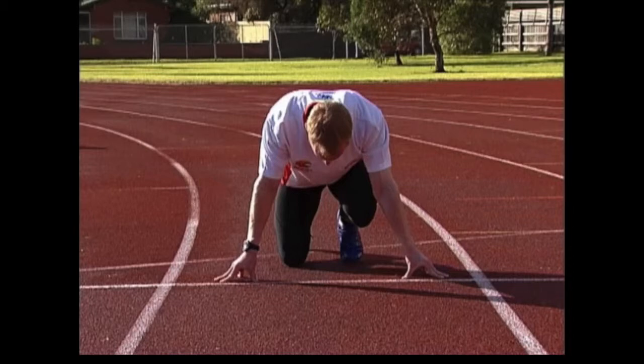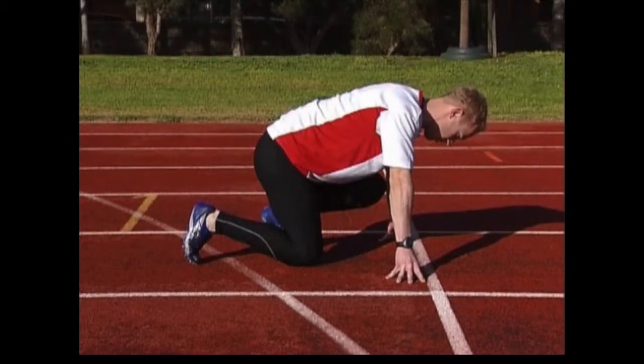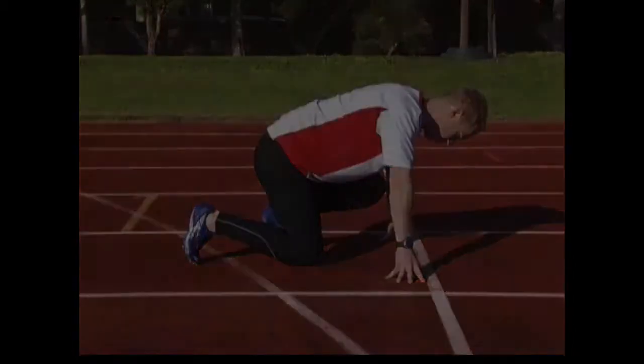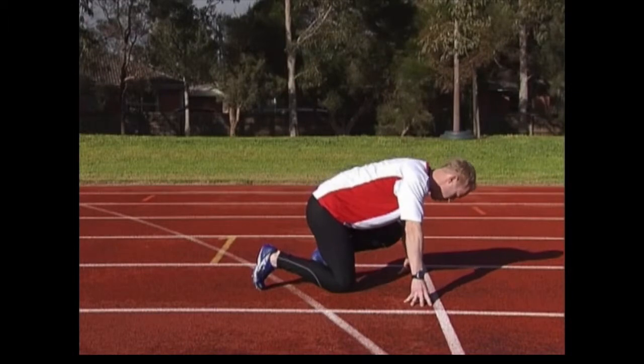The arms should be straight but not rigid. The shoulders should be above the hands, producing a strong and balanced starting position. The head should be held in the normal postural position, not looking up or dropping towards the chest. The athlete then rocks forward to bring the shoulders just ahead of the hands, with the weight taken on the hands, the front foot and the resting knee. The shoulders should be positioned over the line.